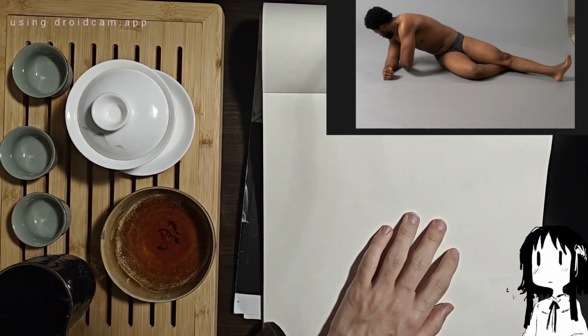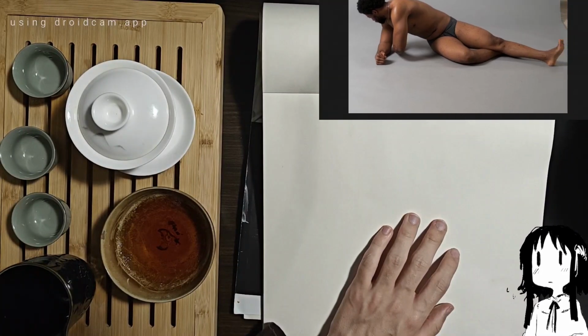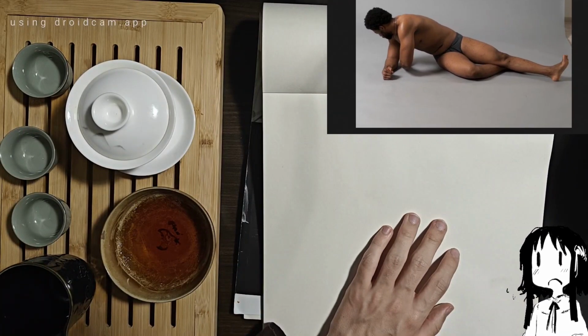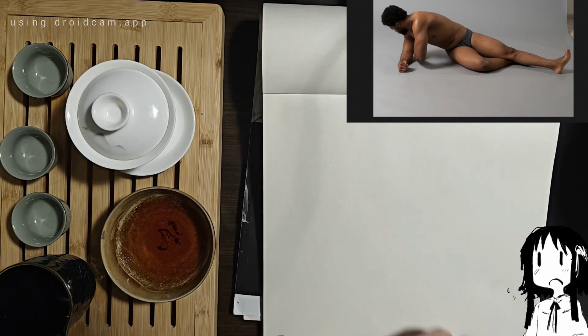Alright, sorry for that. I want to move with this little man here in the corner.